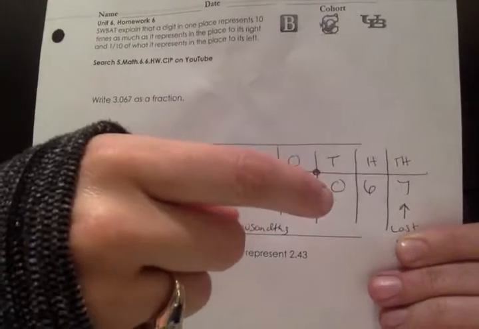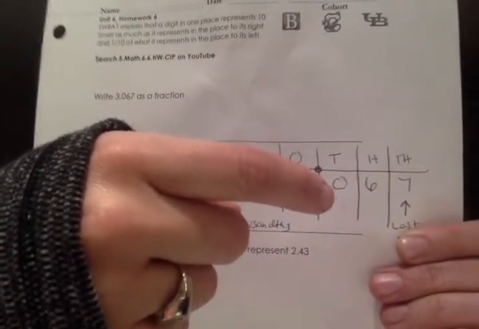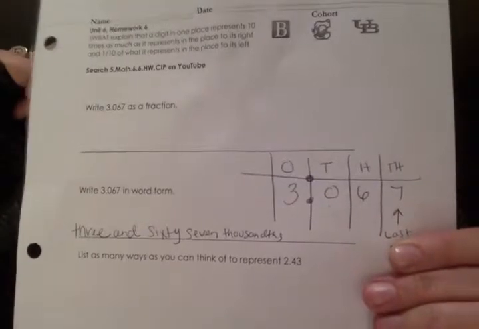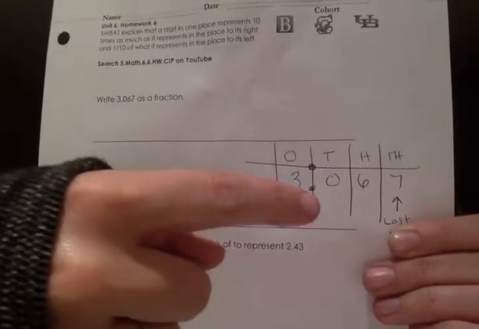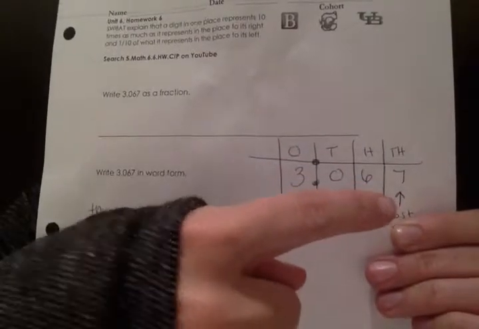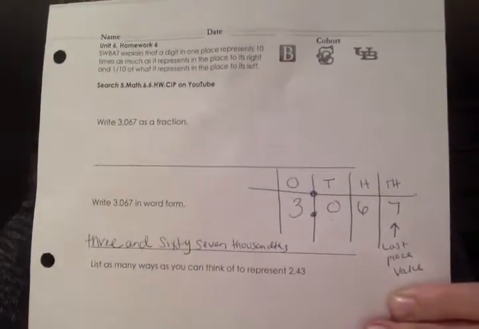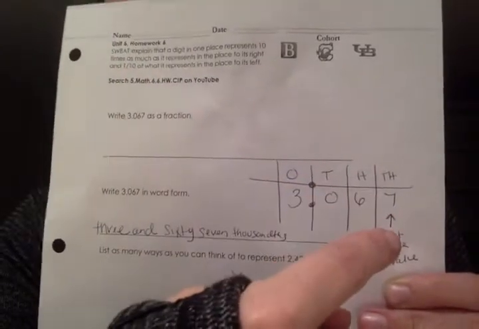There is a 0, but because the 0 comes before 67, it doesn't have an impact on how I say the name. So I have 3 and 67. The last rule is to say the name of the last place value. The 7 digit is the last digit. It's in the thousandths place. So the thousandths place is the last place value. So I say the thousandths.